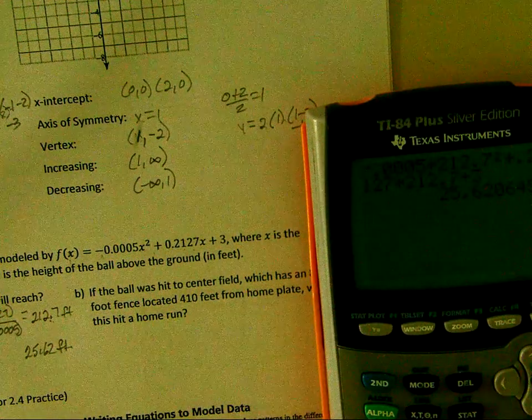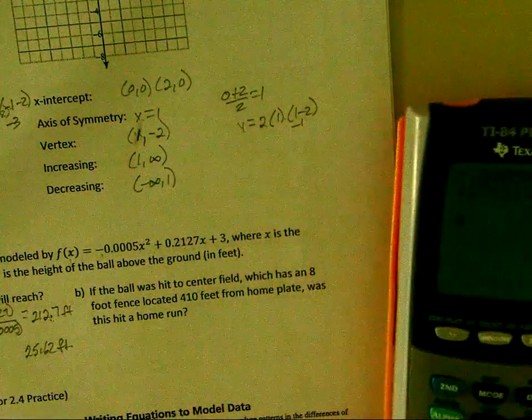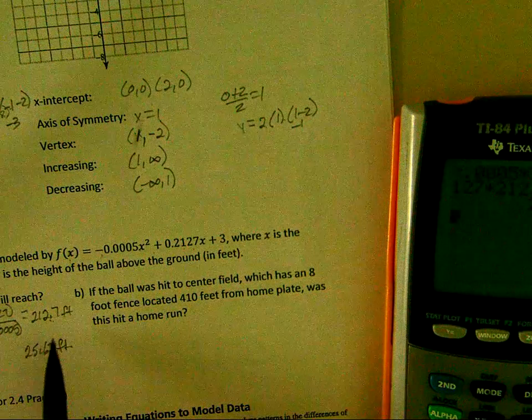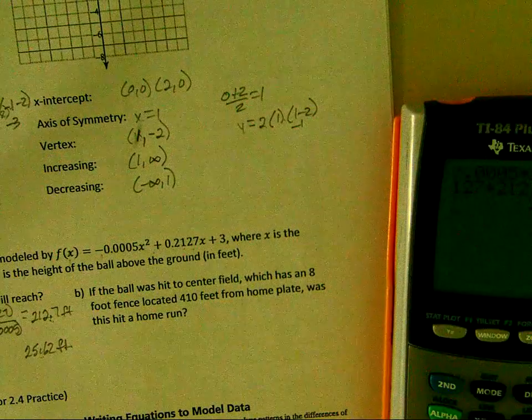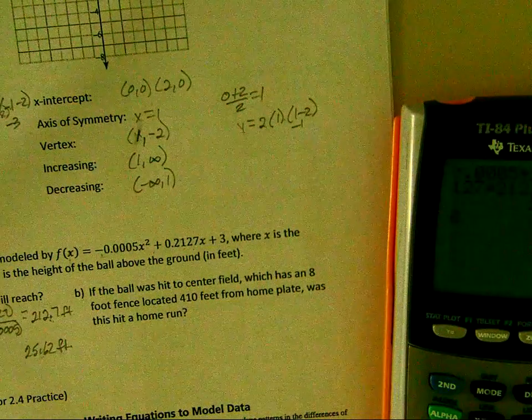So that's when that ball is at its highest. When you've gone over 212.7 feet, it's 25 feet off the ground. That's the highest it gets. That's pretty low. That was a pretty good line drive hit there.